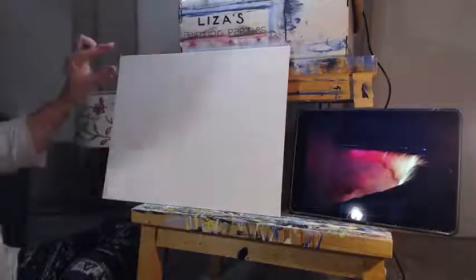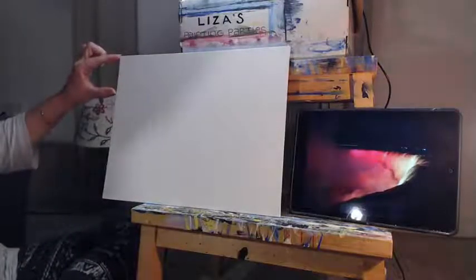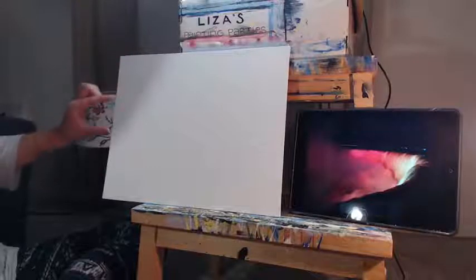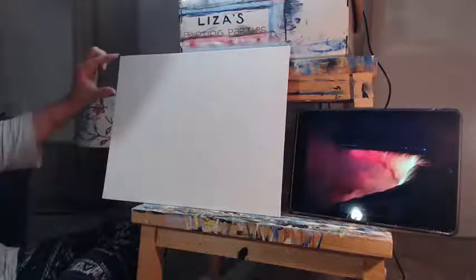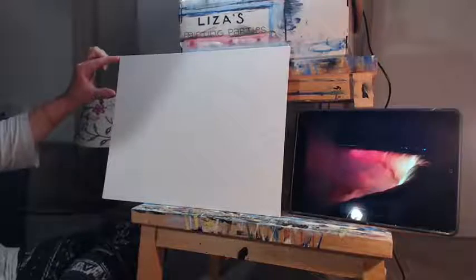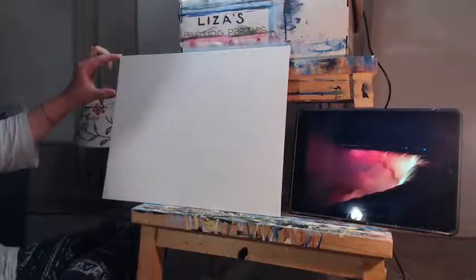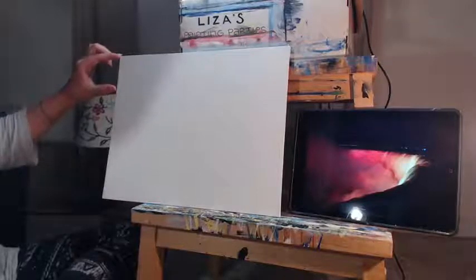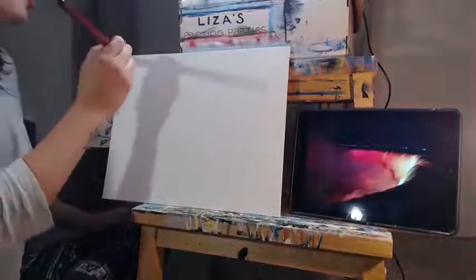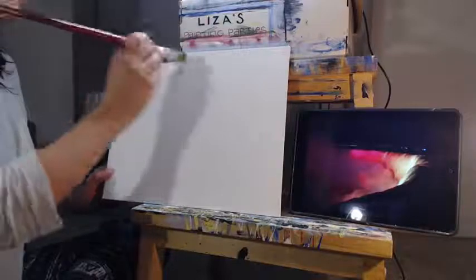So I'm going to take a look, and this top part is just a bit more than a quarter of it. Maybe a third. It's kind of a quarter, I guess. Top part, more or less, it's about a quarter of it. So let's start with just putting in the black.